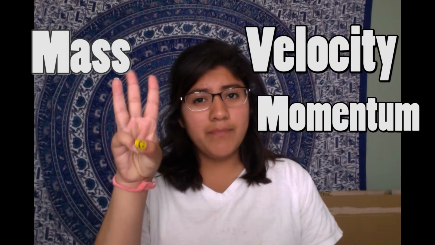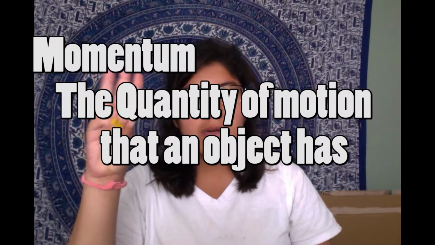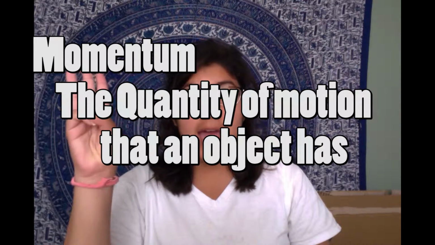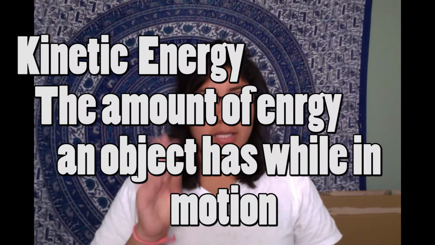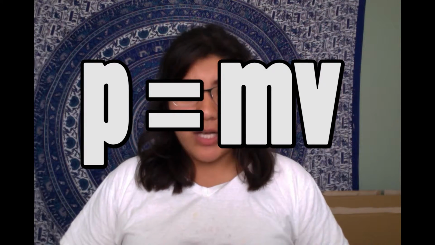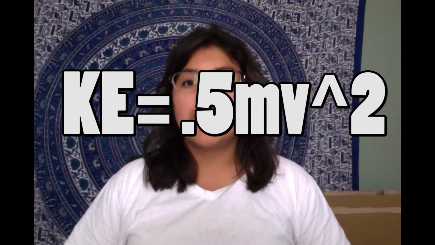You need to know mass, velocity, momentum, and kinetic energy. Mass is self-explanatory. Velocity is how fast it's going. Momentum is the quantity of motion that an object has. Kinetic energy is the amount of energy an object has while in motion. The equations that you will need in order to solve for collisions are: momentum is equal to mass times velocity, and kinetic energy is equal to half times mass times velocity squared.